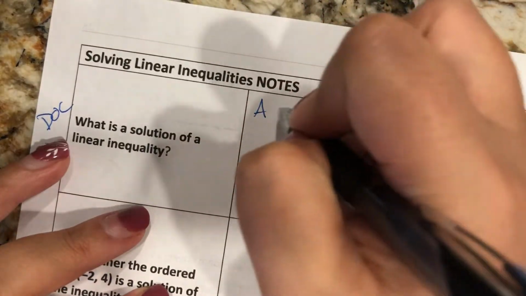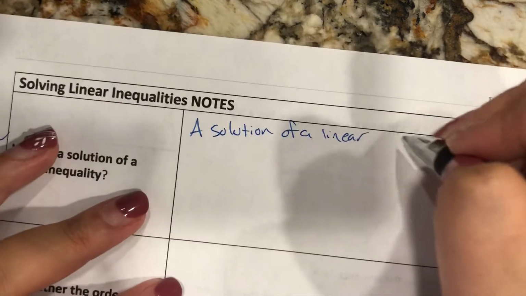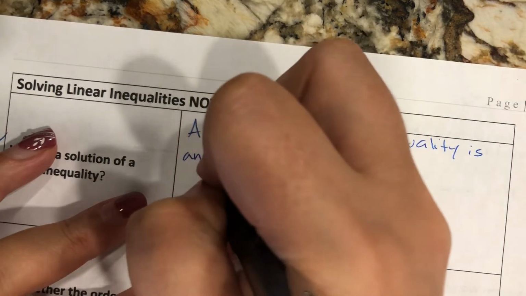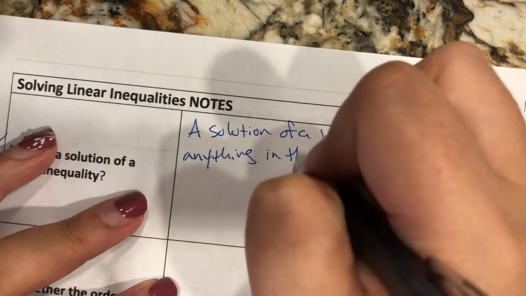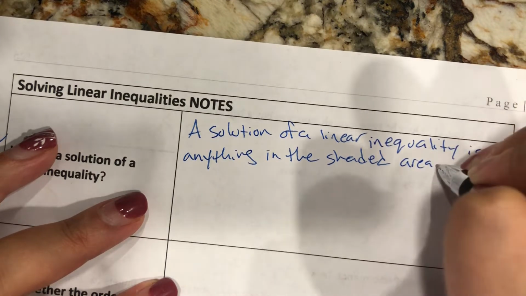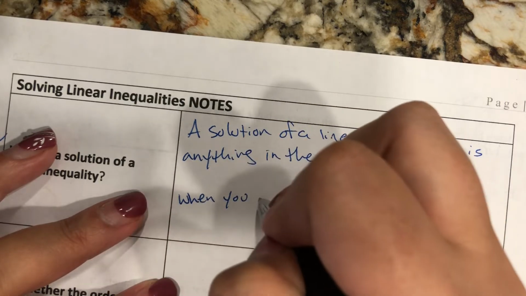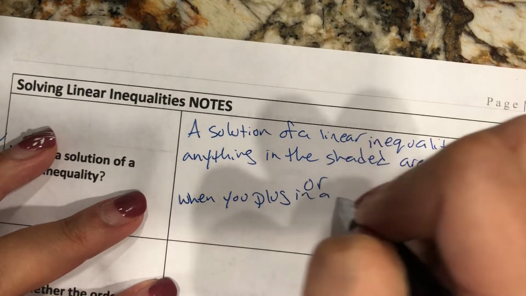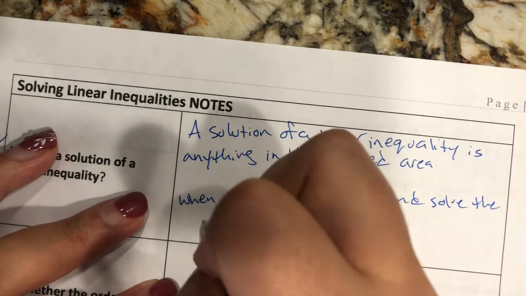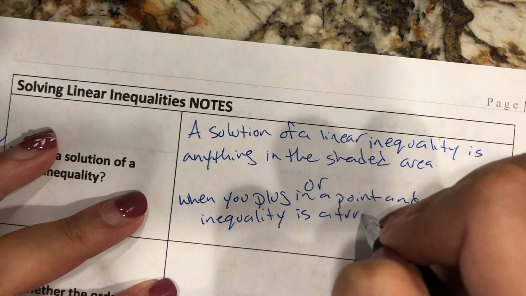So a solution of a linear inequality is anything in the shaded area, or another way to figure it out is when you plug in a point and solve, the inequality is a true statement.